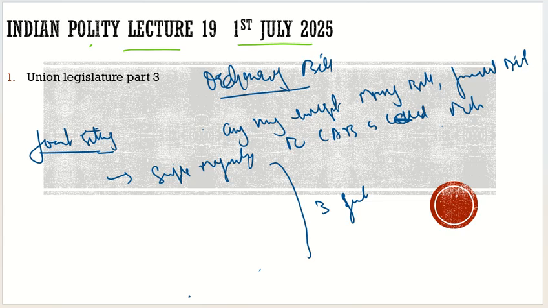So who will make the rules for the joint sitting? If the business is in the Lok Sabha, it is the Lok Sabha that makes the rules of business. In the Rajya Sabha, it is the Rajya Sabha. Here in the joint sitting, it is the president who will make the rules, and he will consult the speaker and the chairman.